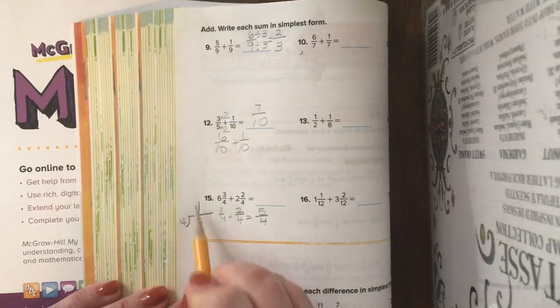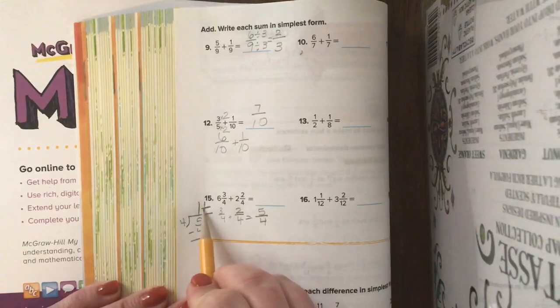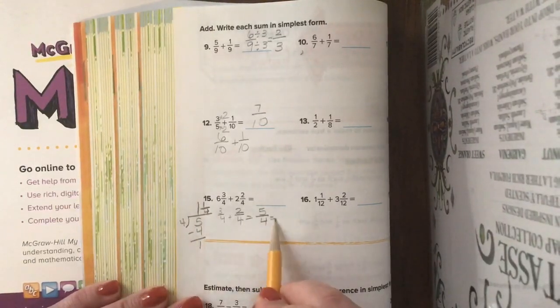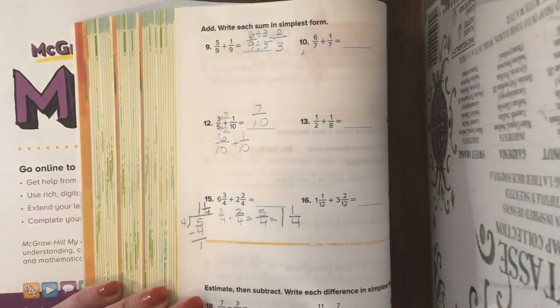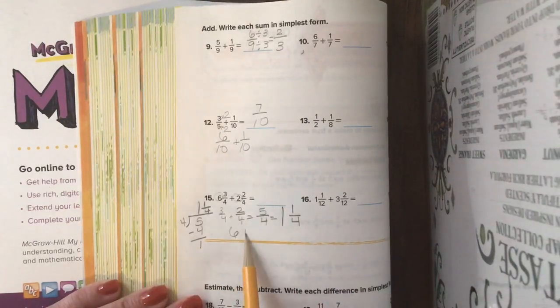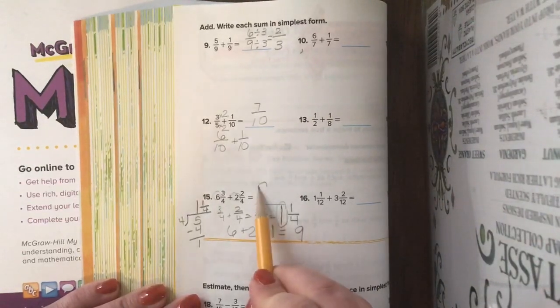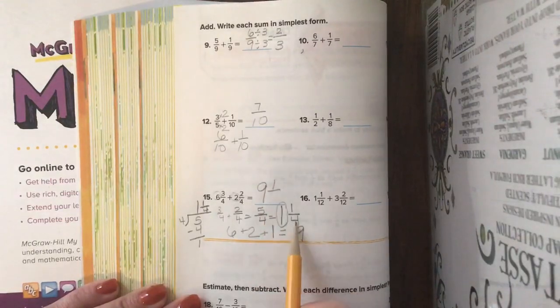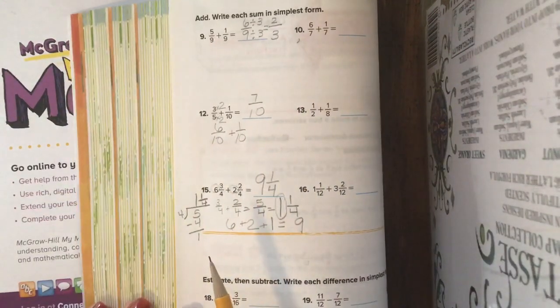After I divide, 4 goes into 5 one time, 1 left over. That 1 goes on top, the 4 goes on the bottom. So another way to write that is 1 and 1/4. Now I'm going to add up my 3 whole numbers. 6 plus 2, and don't forget that guy right there, plus 1 is 9. So my sum is 9 and then the 1/4 attached to it. 1/4 is already in simplest form, just like 7/10 was up here.